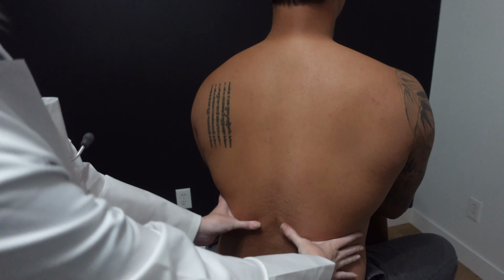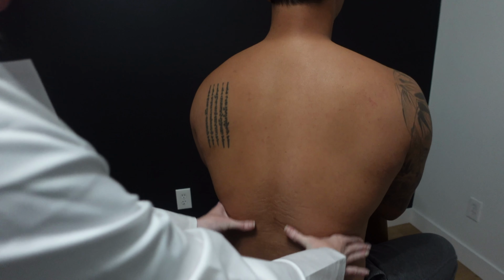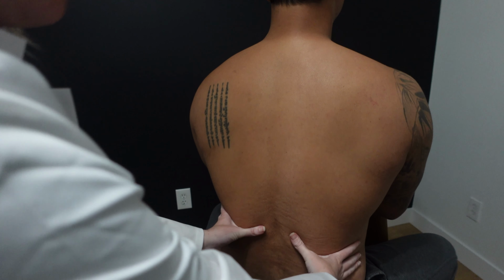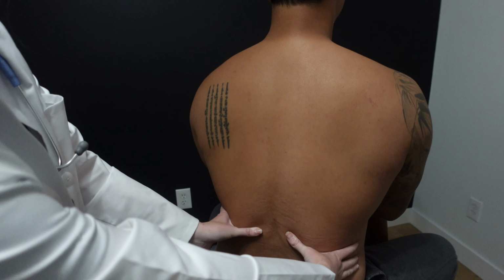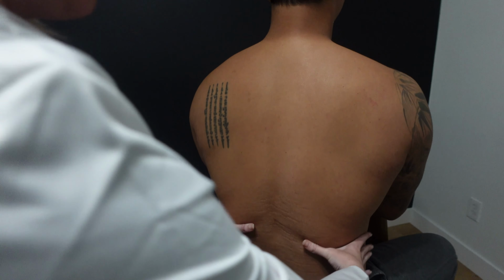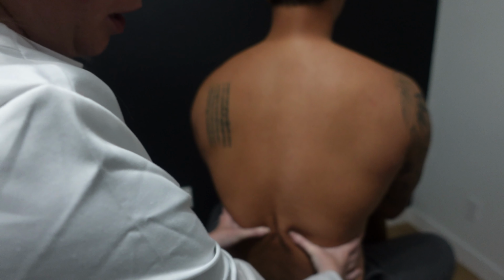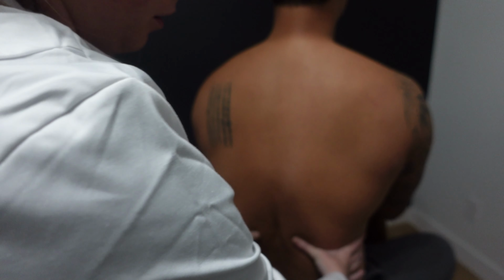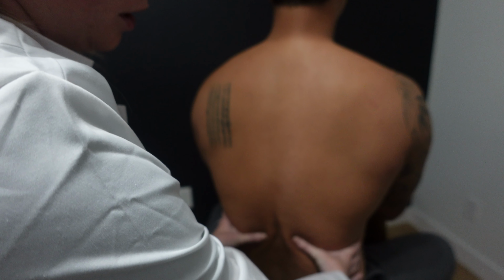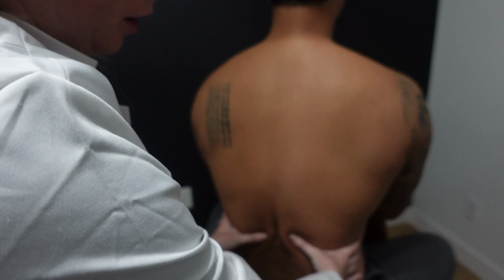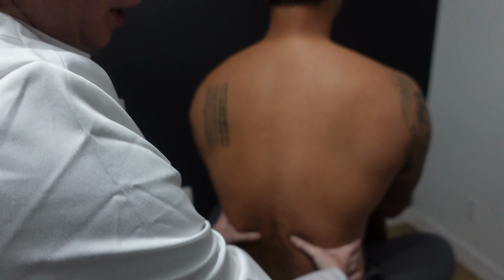With my hands placed on his last set of ribs here, I'm going to have my thumbs towards the spine. And then I'm going to push in medially to get some skin there. What I'm looking for is that when I have him take a deep breath in, you'll see it move out. We just want that to be symmetrical.